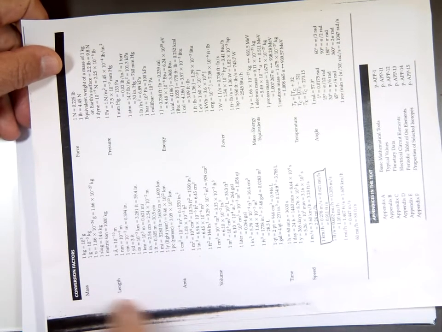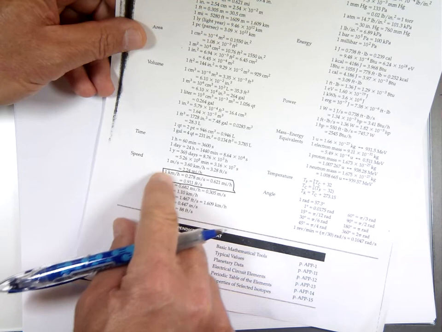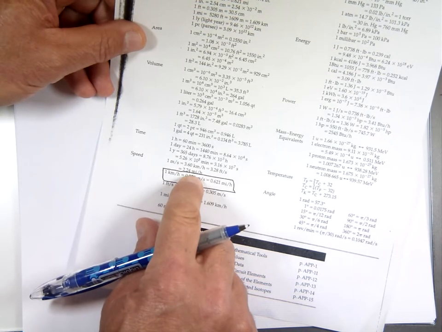Doesn't seem fast. Multiply by 2.24, and that will tell you how fast: 14 times 2.24 is about 31 miles per hour. Where does that 2.24 come from? The conversion factor: 1 meter per second equals 2.24 miles per hour.